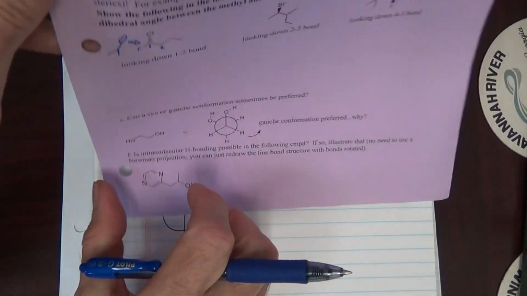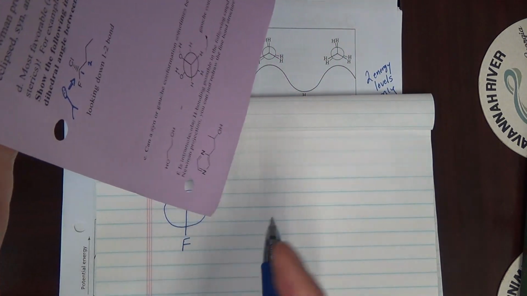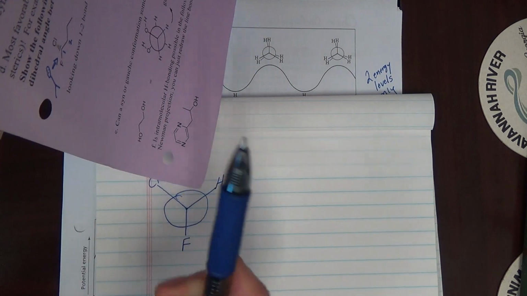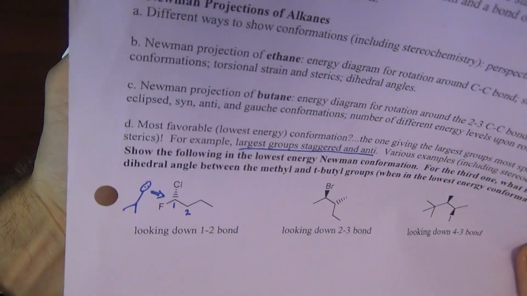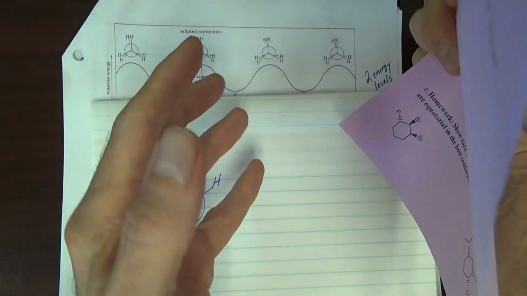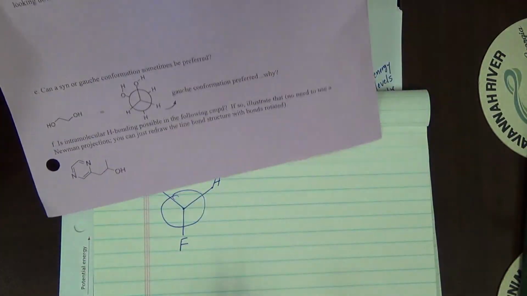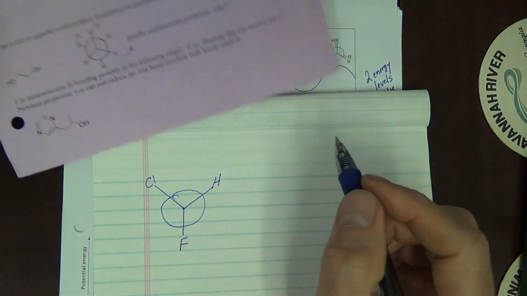How do I know the chlorine's coming to the left? Because if carbon 1 is in the front, I need to turn the paper this way. Carbon 1 is closer to me. That chlorine is dashed. It's behind the paper. If I turn the paper like this, behind the paper is on my left. Chlorine's on my left. By default, the H, which is coming forward, is on my right.